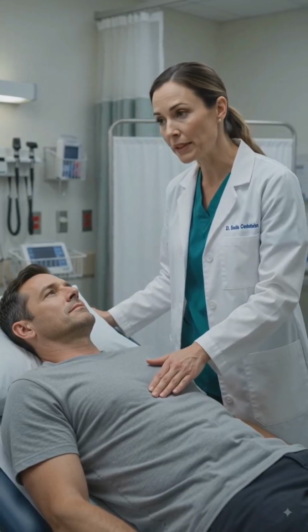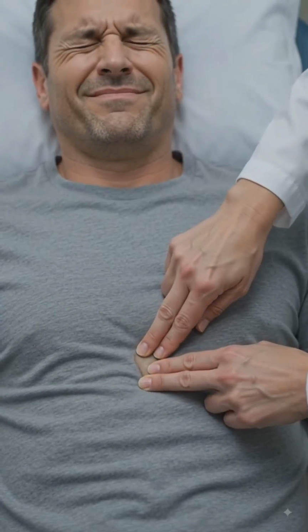Xiphodynia is diagnosed by replicating the pain. It differs from a heart attack if pressure worsens it. Doctors must always rule out cardiac emergencies first.